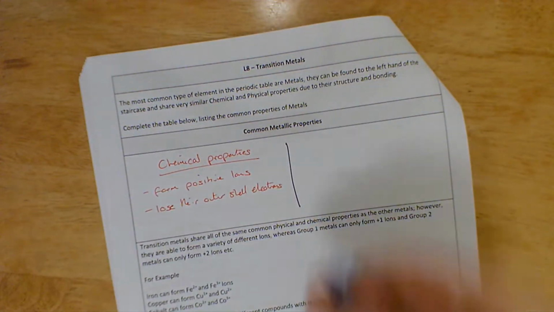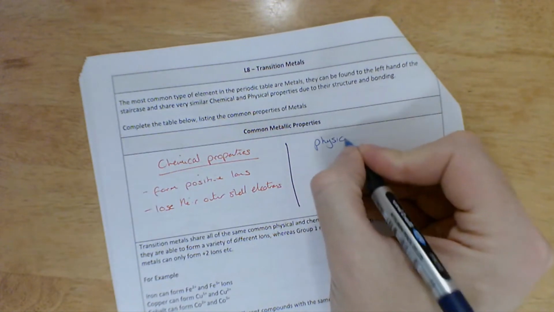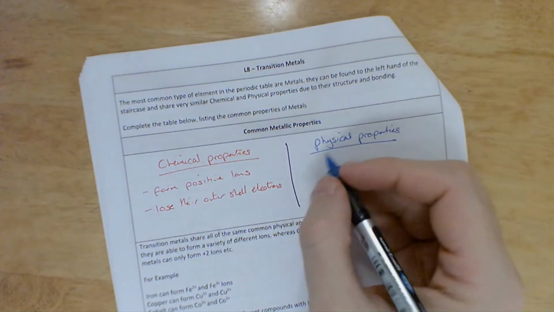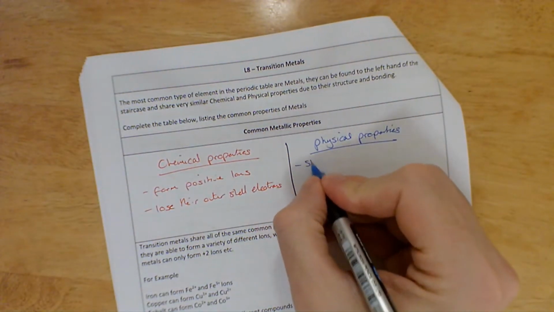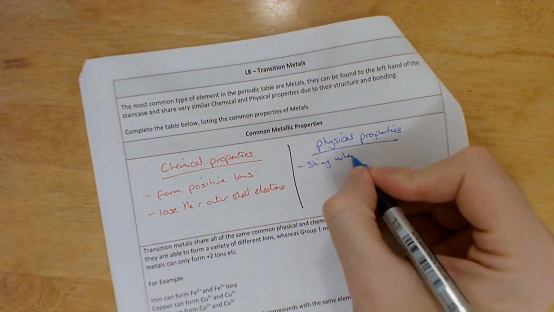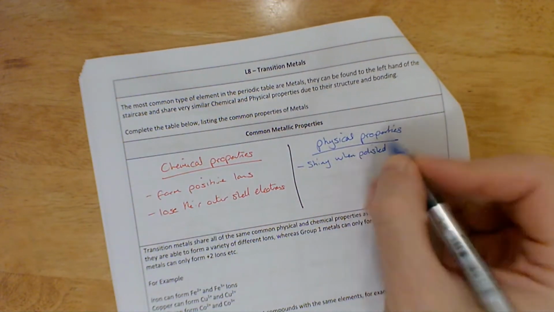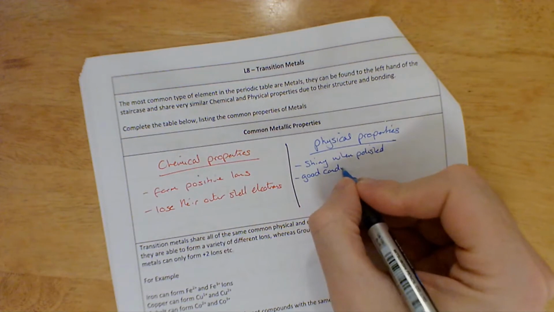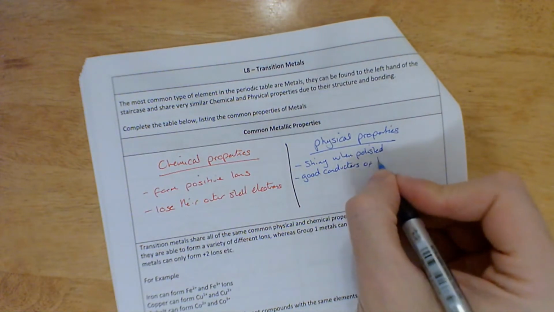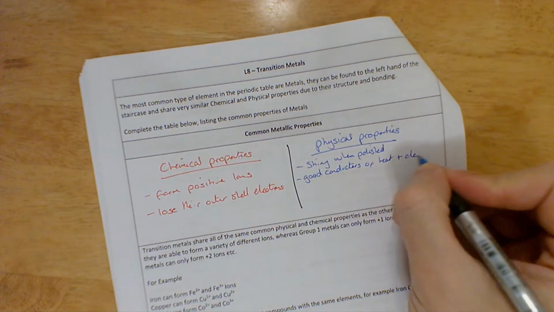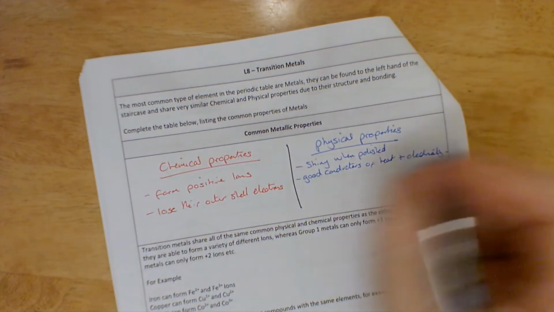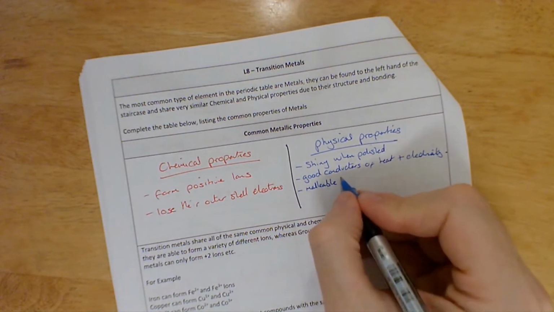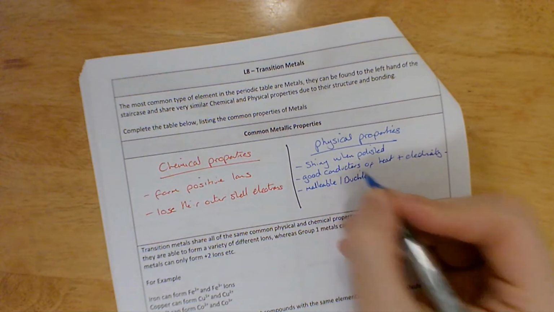and our physical properties, we have a variety of things we can have. So we can have shiny when polished, they are good conductors of heat and electricity, they are malleable, which means they can be bent into shape. They are also ductile, which means they can be strung into wires.